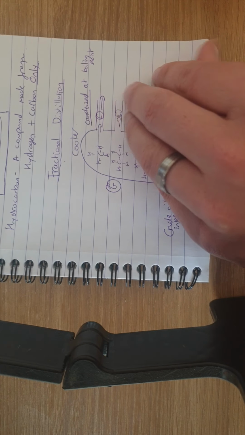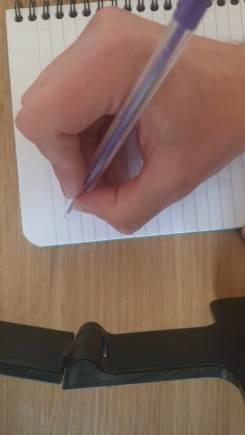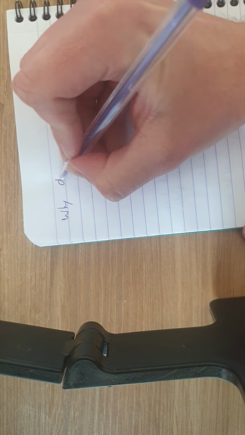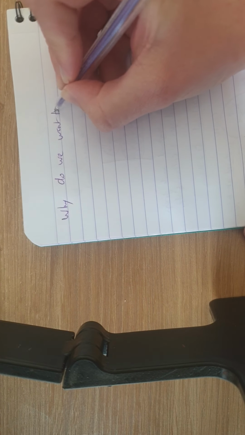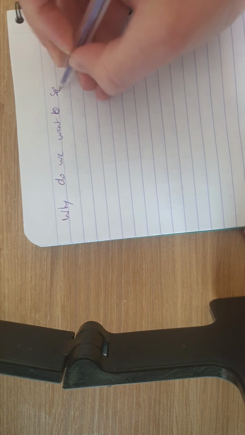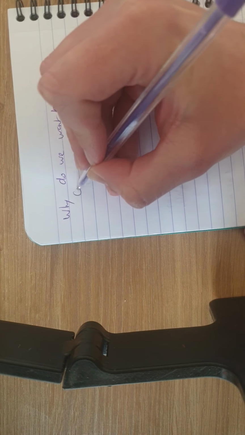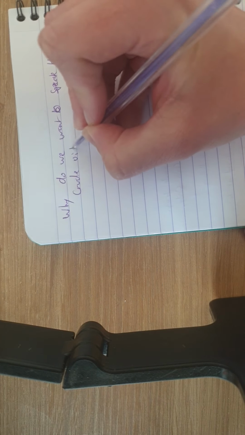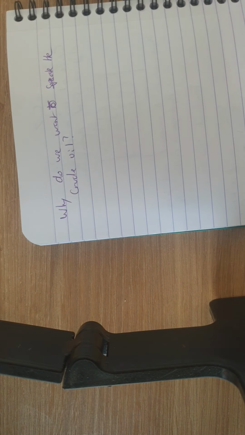Now, what I'm just going to talk about to end with is why. Why do we want to separate the crude oil? I'm sorry, for those of you who don't know me, my handwriting is terrible.